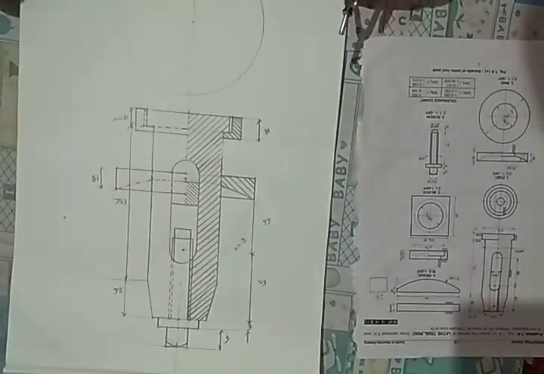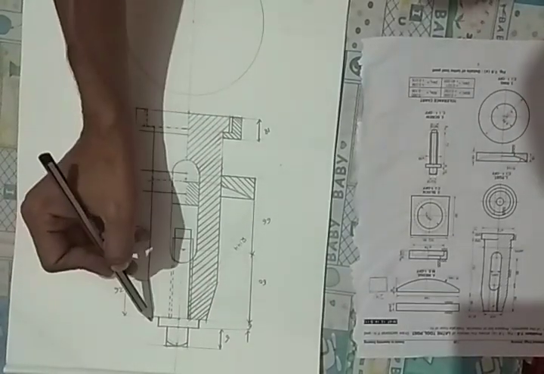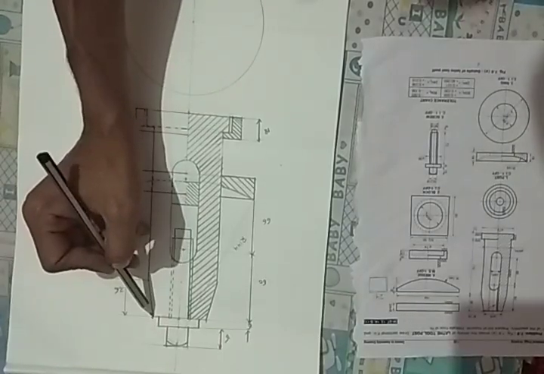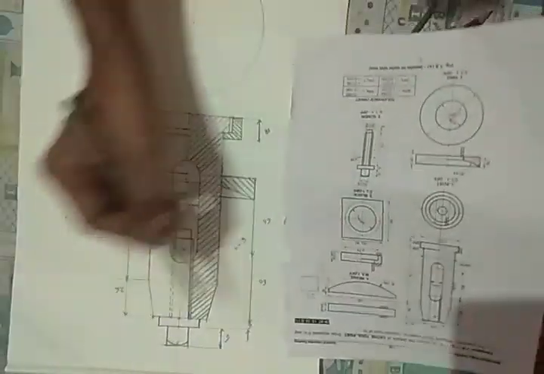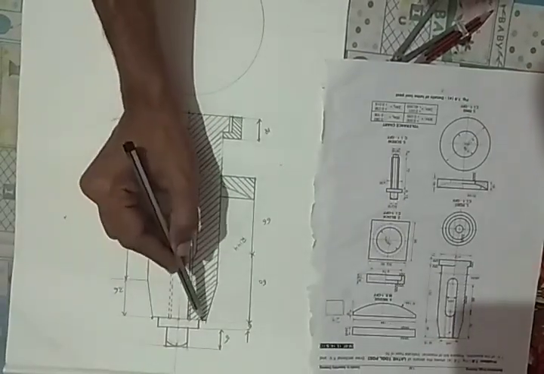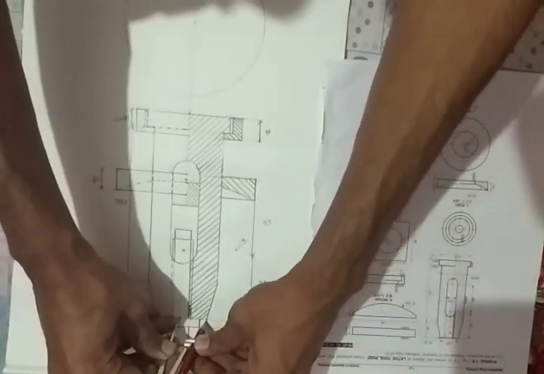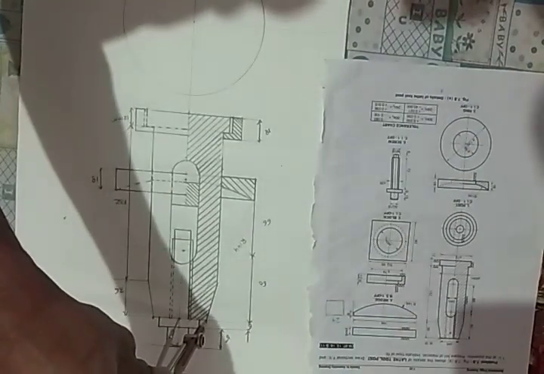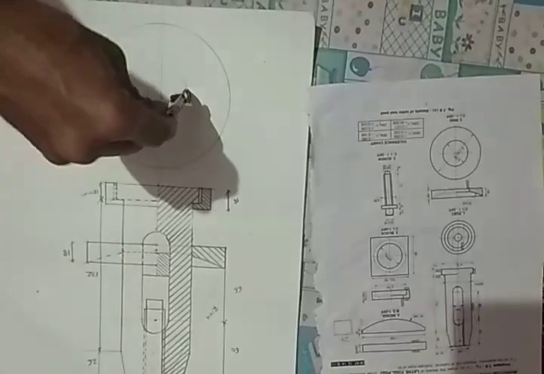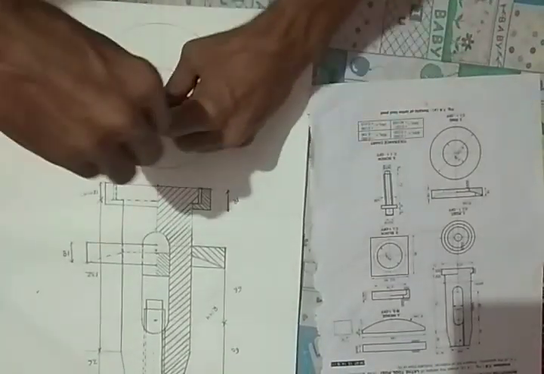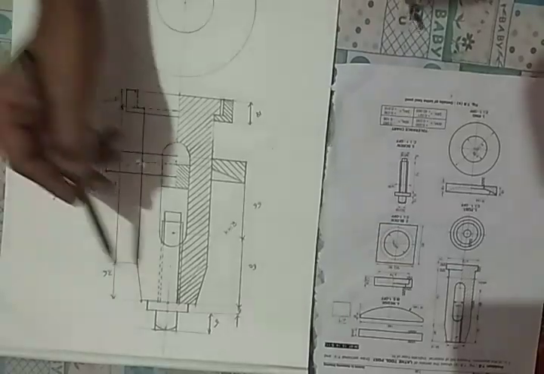Now the next circle that we have to draw: if you observe, the diameter of this upper part, from here to here, was 48 mm. If we observe from the top, then this diameter 48 mm is visible. So we will draw a dark circle for the same. We will take half the distance, that is 24, from the front view. Then we will place the rounder at the center in the top view and draw a circle of diameter 48. So this circle is the top view of this portion of diameter 48.